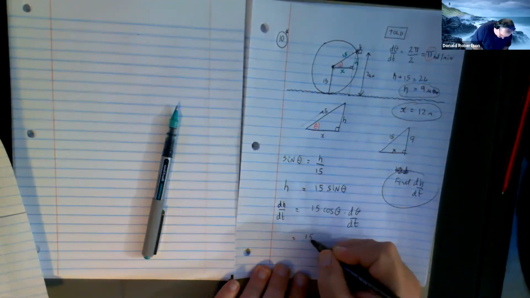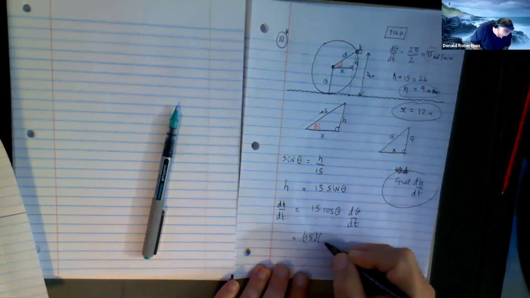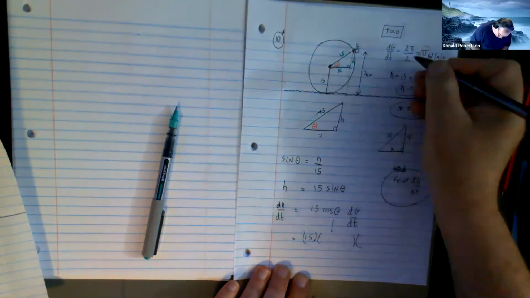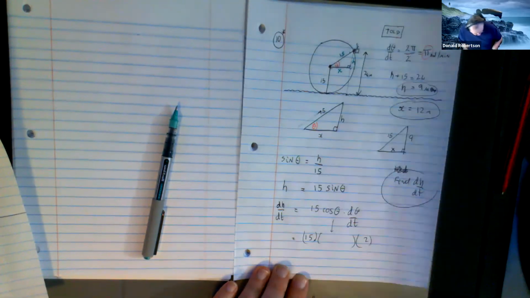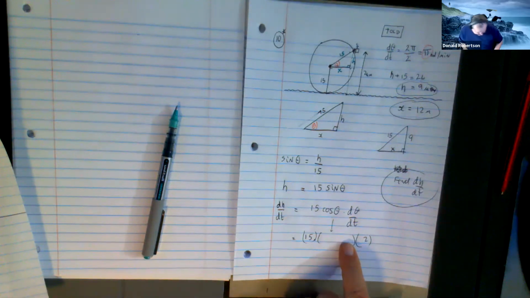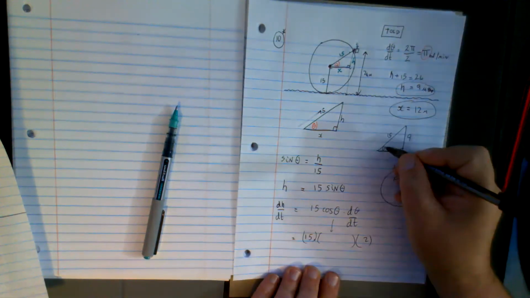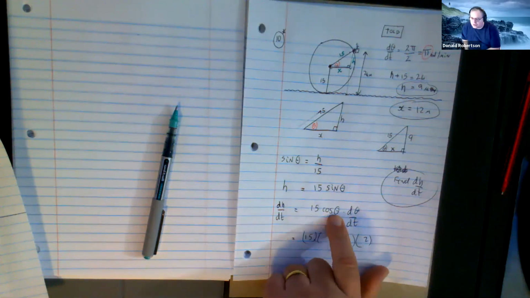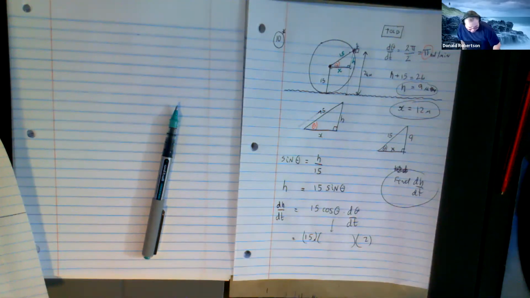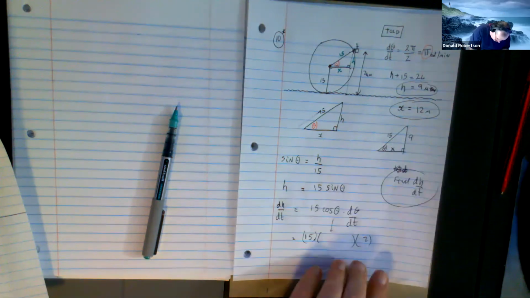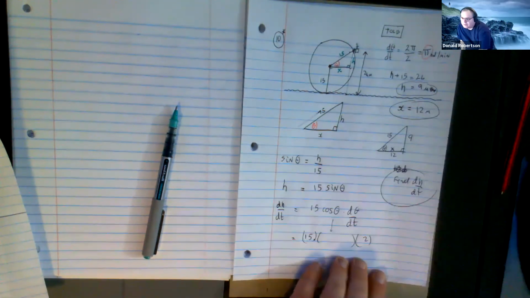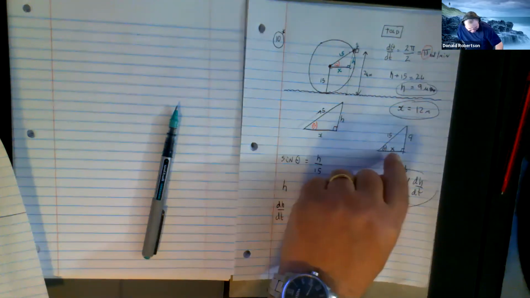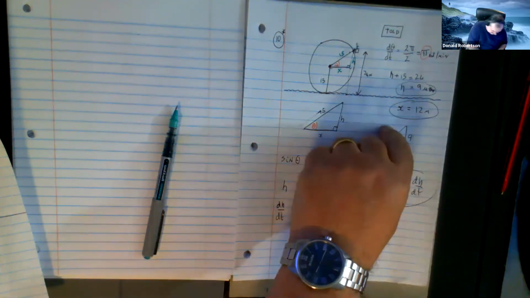That's 15. That's whatever this fella is. And that guy there is 2. So there's only one piece of the puzzle missing, and that is, what's the cosine of theta? What number is it? Well, if I go back to this little triangle, the one where I have 12, won't the cosine of theta be 12 adjacent over 15?